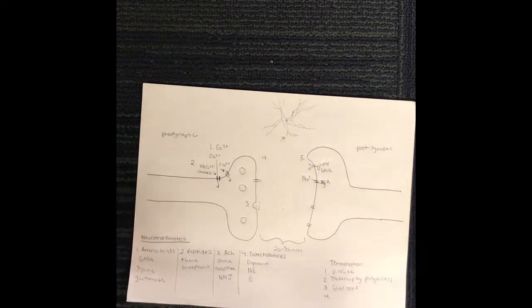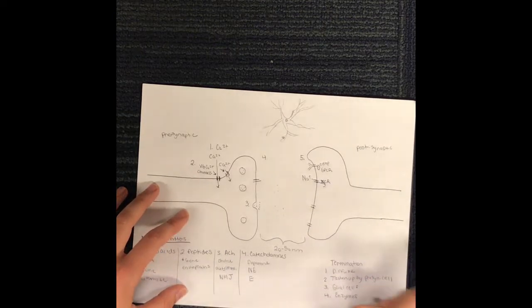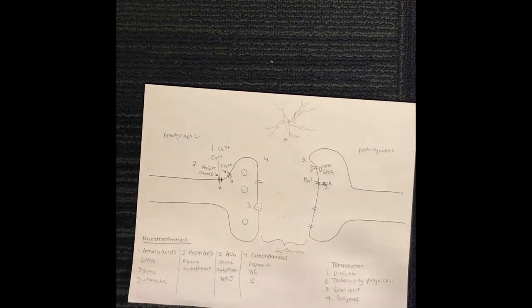Lastly, enzymes can directly degrade neurotransmitters in the synapse. For example, monoamine oxidase is able to break down norepinephrine and epinephrine so that their component parts can be used for later neurotransmitter production in the neuron.